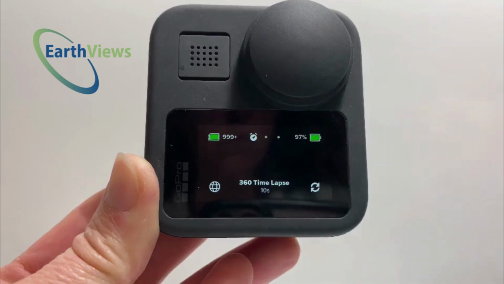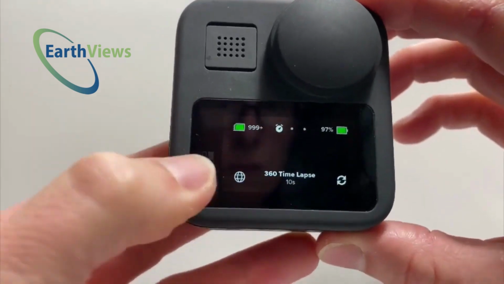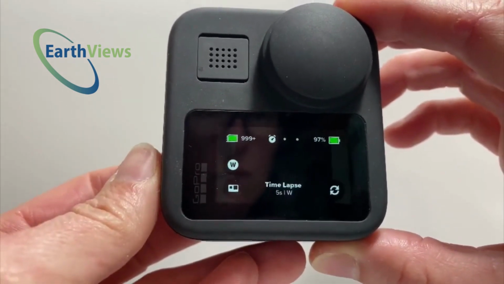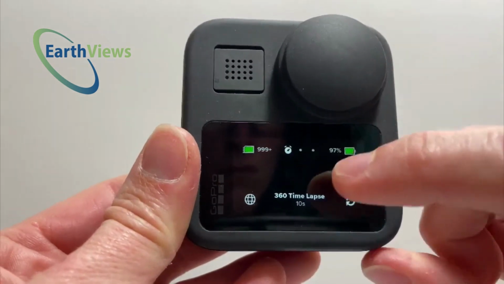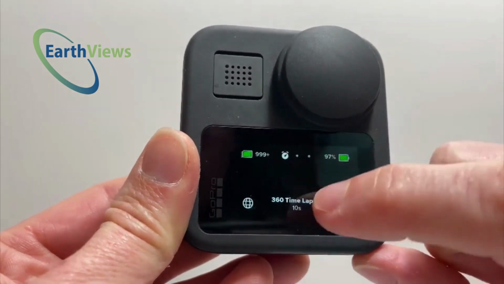So first, let's take a look at this little globe looking thing right there. If you click on it, it'll switch to hero mode, which is just one camera. So you want to see that globe.